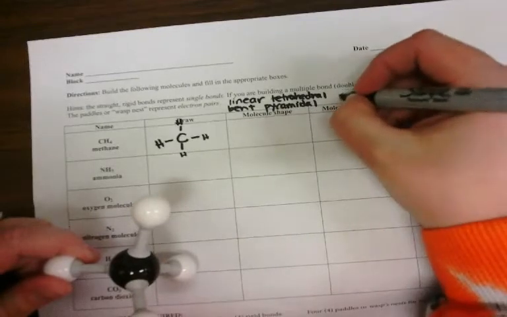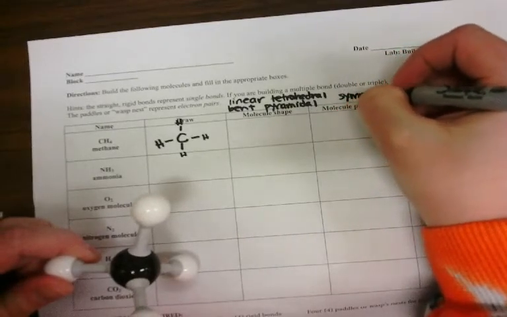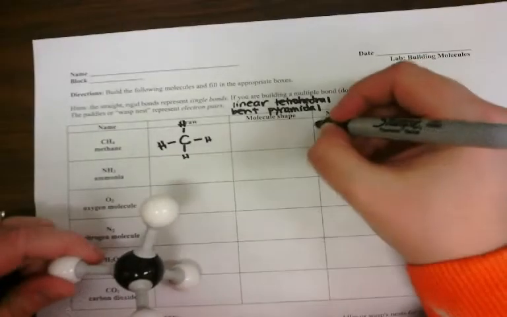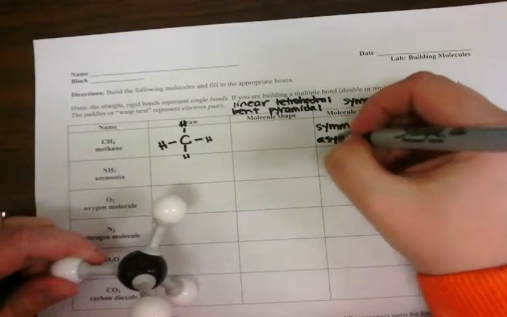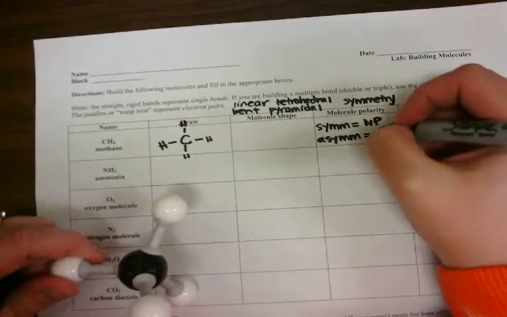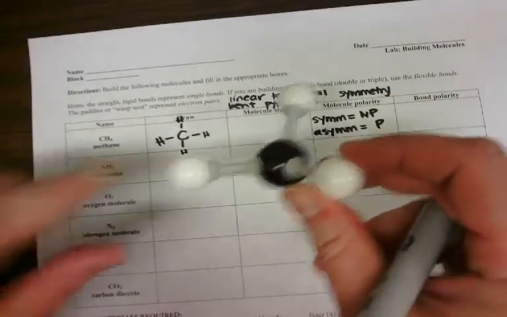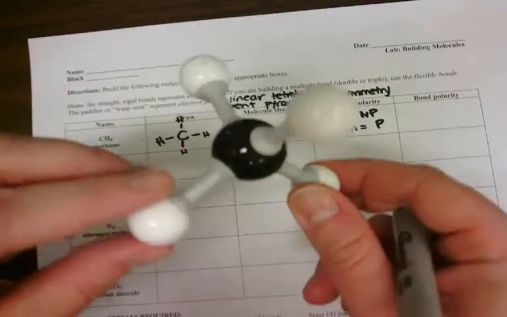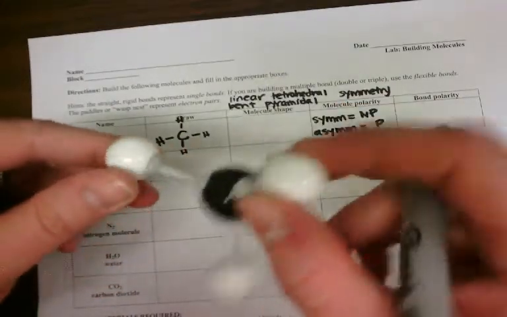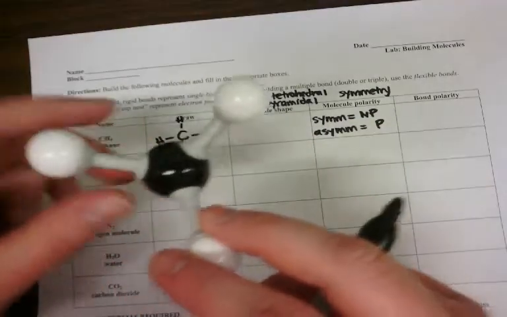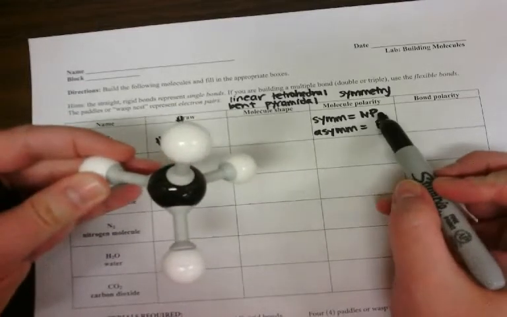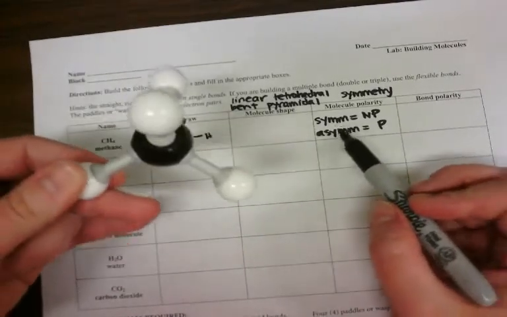Molecule polarity. Molecule polarity has to do with symmetry. So if you are symmetrical, that means your molecule is nonpolar. If you are asymmetrical, your molecule is polar. So you would look at your molecule, and I will make sure I rotate it around. Look, look, look. Does it look the same no matter how I turn it around? Or does it look different? If it looks the same, you call it nonpolar. If you think there's a difference, you call it polar.